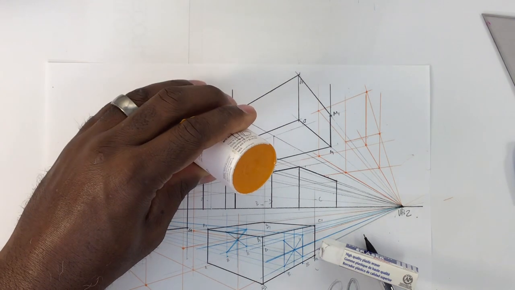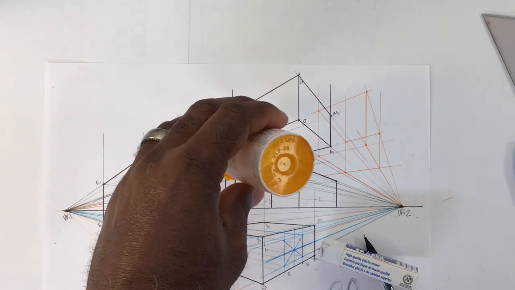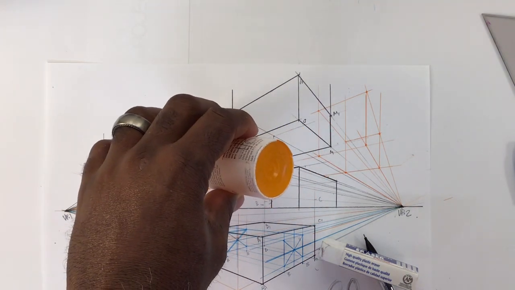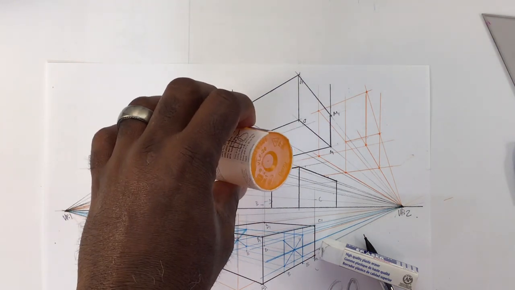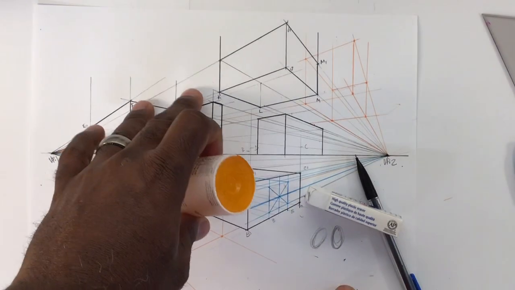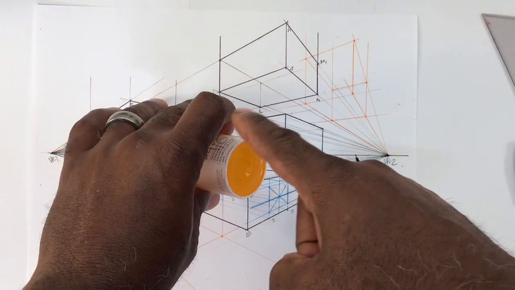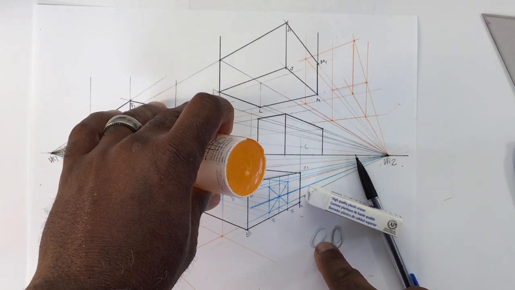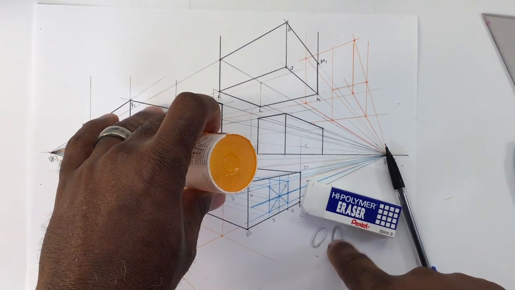Based on the way I'm looking at it, it should be more like that. So I was on the right track here with this. It's not as straight up and down as I thought it would be here.